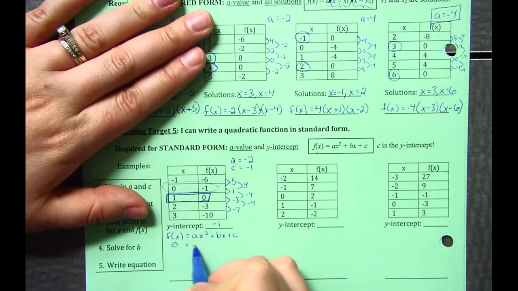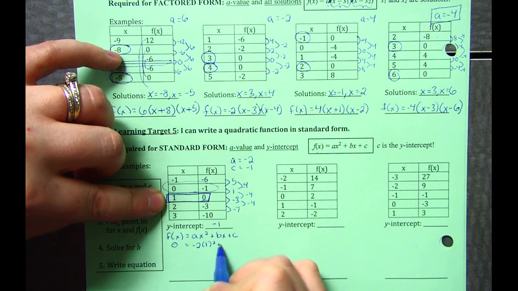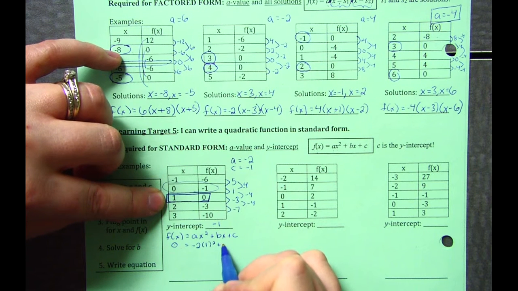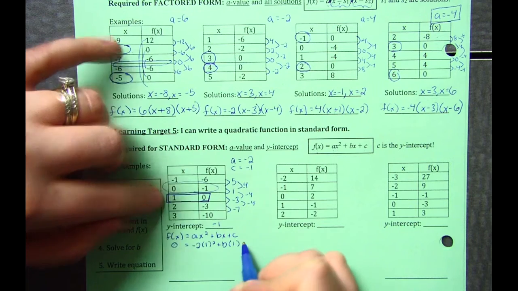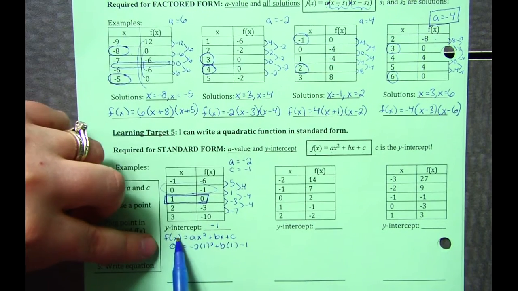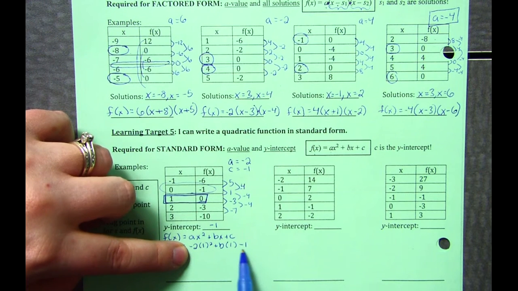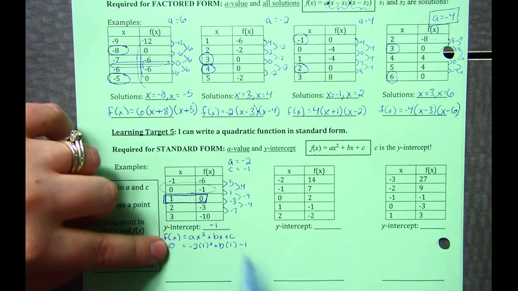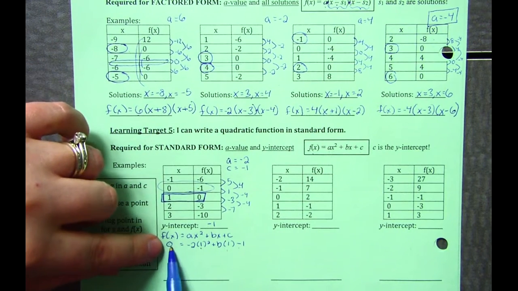My a is negative 2, my x is 1 squared, plus b is what I'm trying to figure out, so I'm going to leave that b. X is 1, and c is negative 1. So I rewrote this equation, plugging in everything that I know. I know a, I know c, and I'm plugging in a value for x and y. 1 is x, and 0 is y.